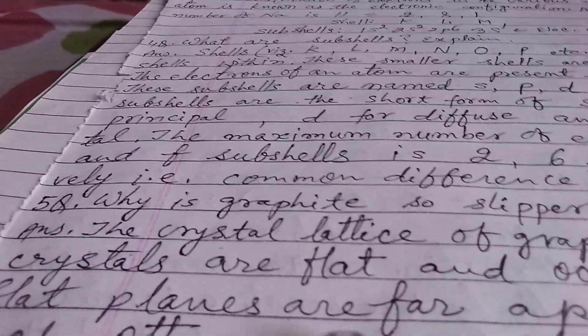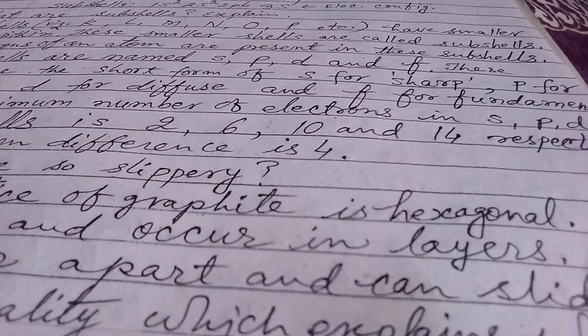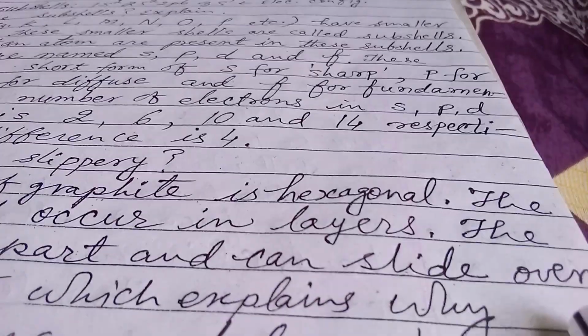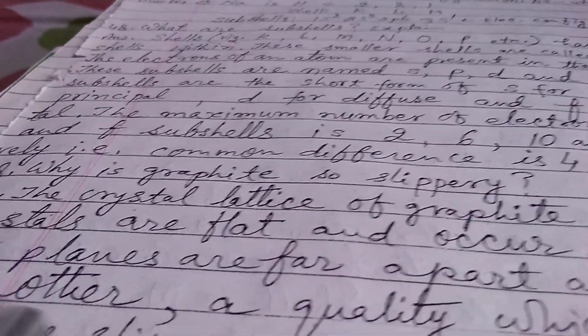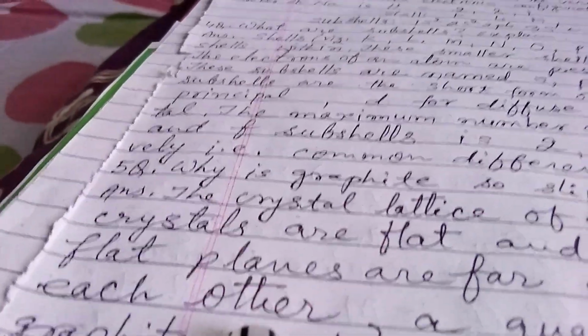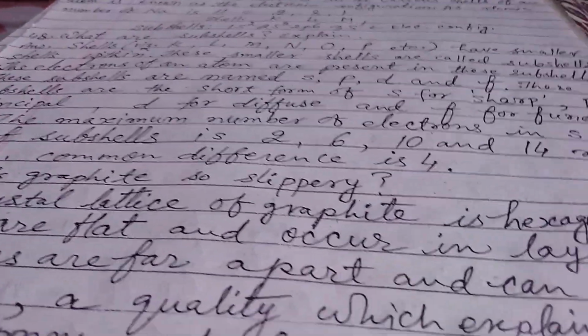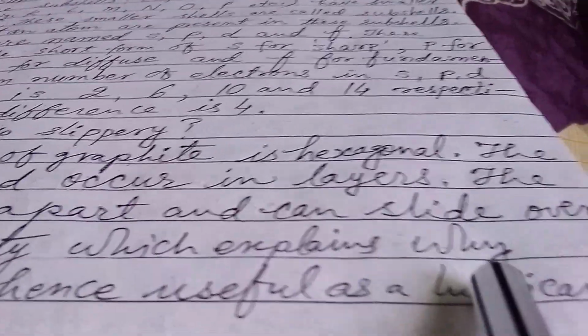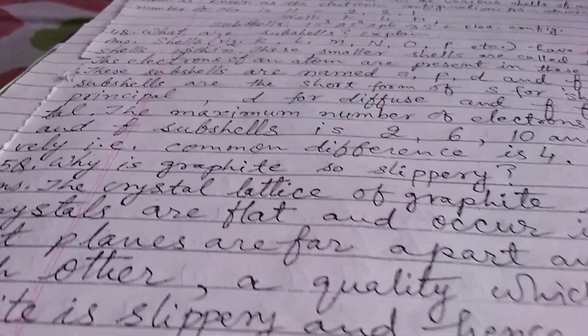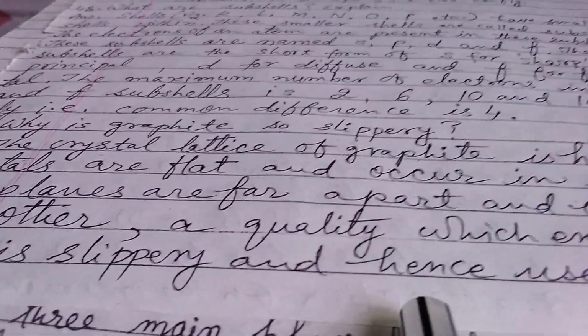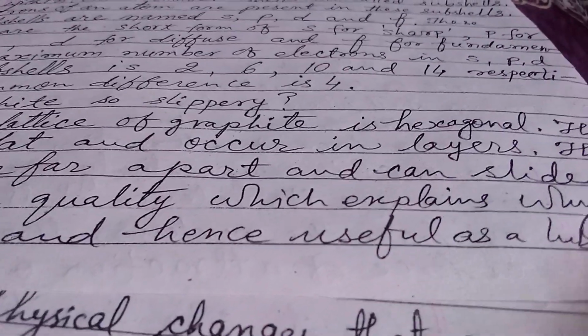The flat planes are far apart and can slide over each other, a quality which explains why graphite is slippery and hence useful as a lubricant.